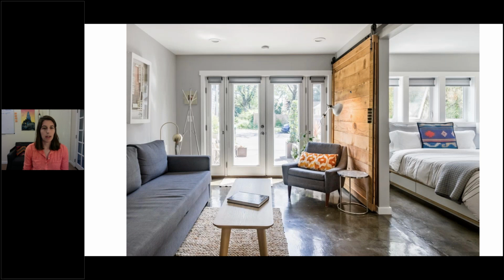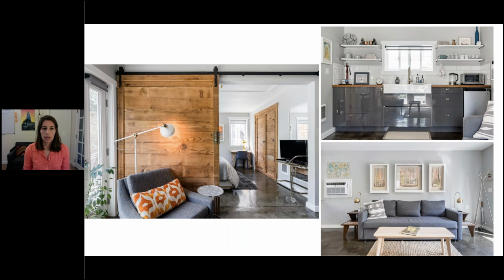I think that they're very cool and trendy, and they can make a really nice statement piece. Like obviously in this unit, that's what they went for. You can see they've also done a polished concrete floor, which has a very cool modern vibe to it. So here's that door from another angle. You can get a better look at it.